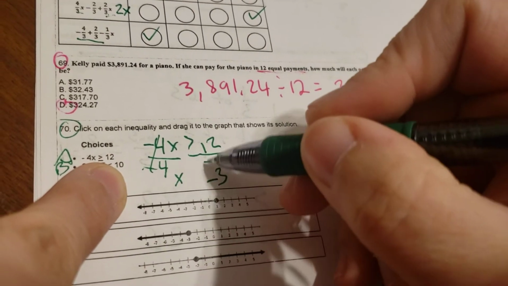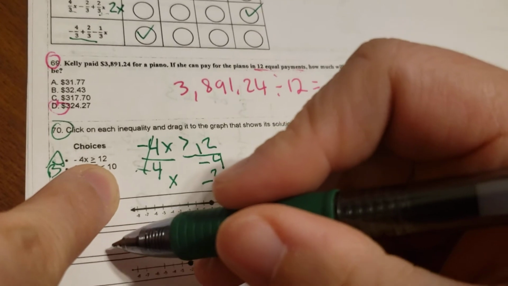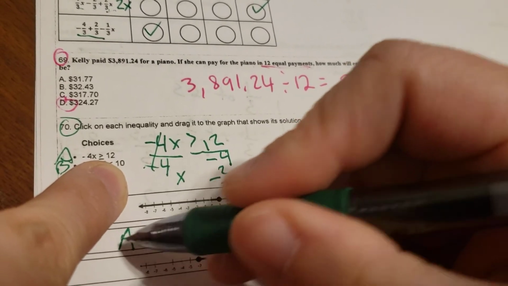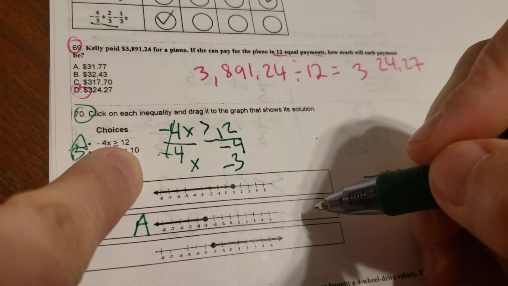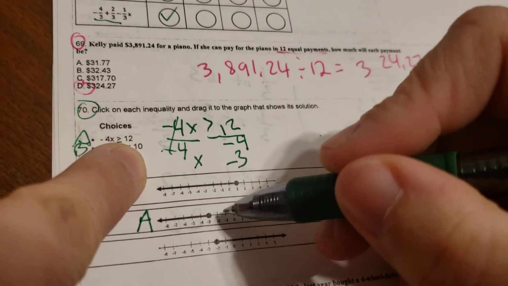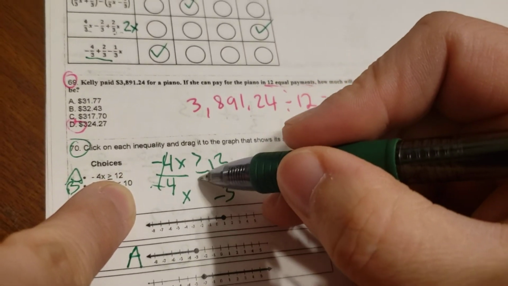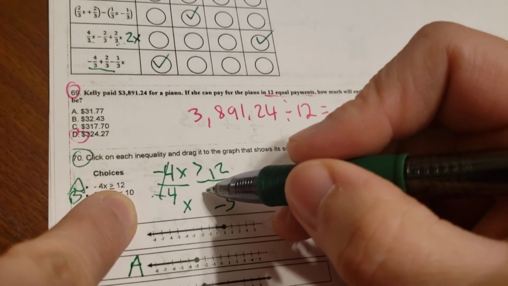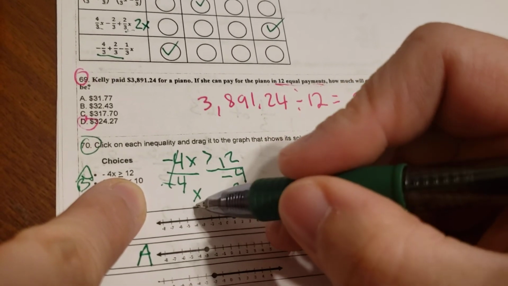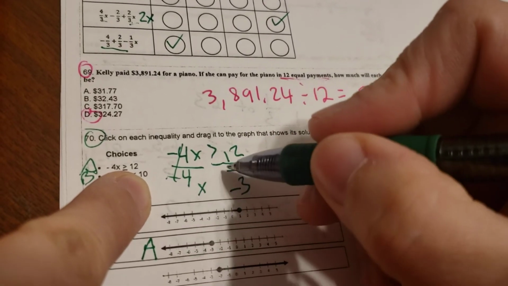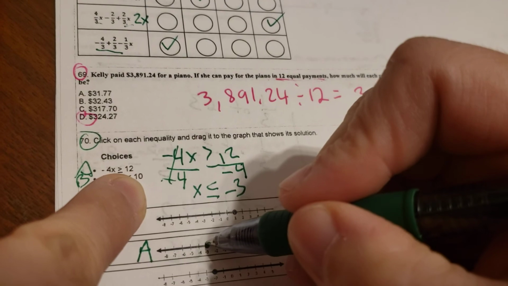I'm going to stop here and check. Yes, I've got negative 3, I've got 1, I've got negative 2. So A is going to go with this one. But you might run into the problem where you've got a less than negative 3 or a greater than negative 3. There's 2 options that have negative 3 as an endpoint. You've got to be very careful then about this sign changing. If I divide by negative 4, everything here that was negative is now going to be positive. So my direction switches. I've got to switch this to less than or equal to. That makes sense. Less than is to the left.